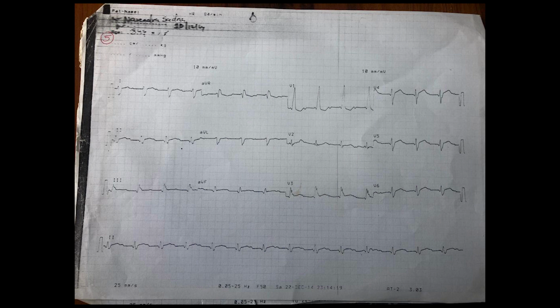Calculation of QRS axis in image 5. See all frontal leads: lead 1, lead 2, lead 3, AVR, AVL, AVF. Lead 1 is predominantly negative, lead 2 is predominantly positive, lead 3 is also predominantly positive. Lead AVR looks equivocal, AVL predominantly negative, AVF predominantly positive. Now AVR seems to be the most equivocal. So the axis would be perpendicular to that lead, and lead 3 is perpendicular to lead AVR. So the positive pole of lead 3 is directed towards plus 120, that is right axis deviation.